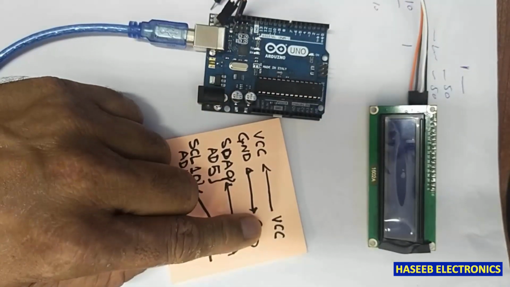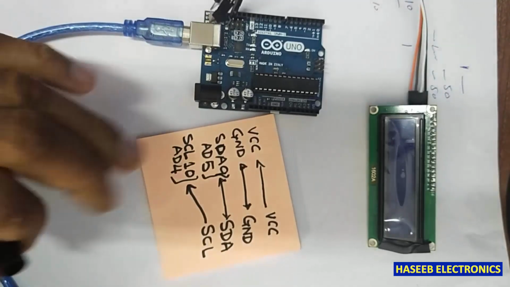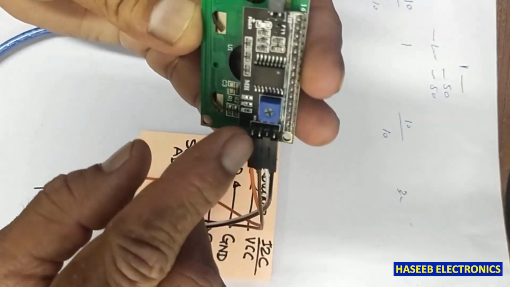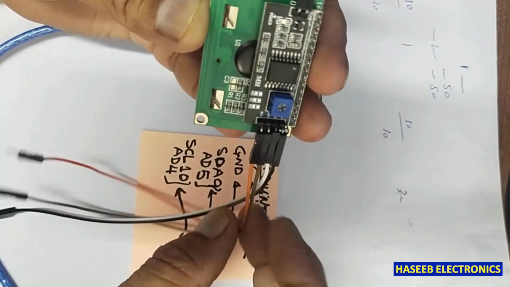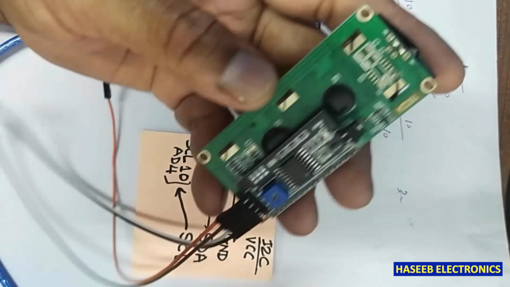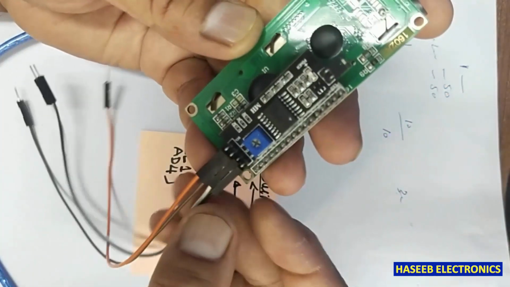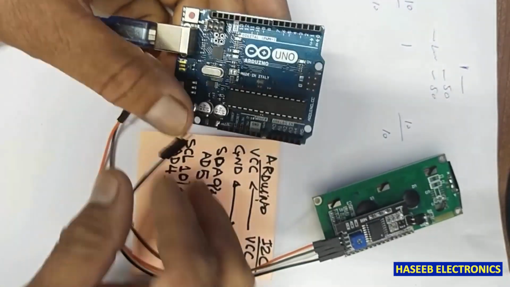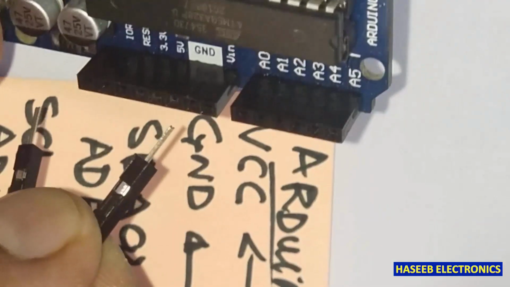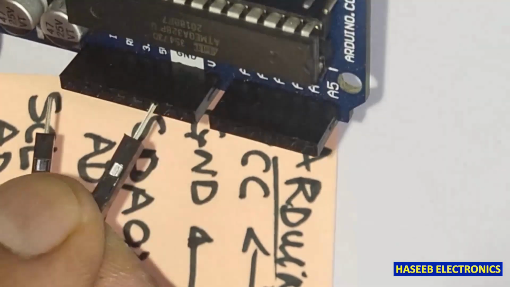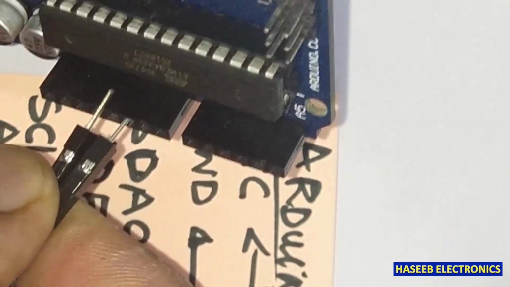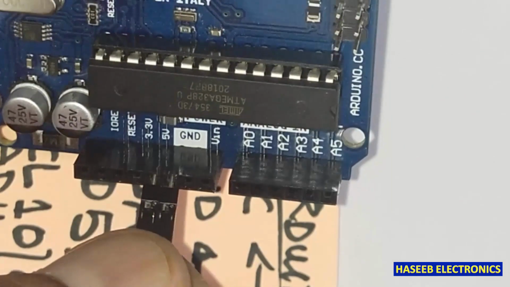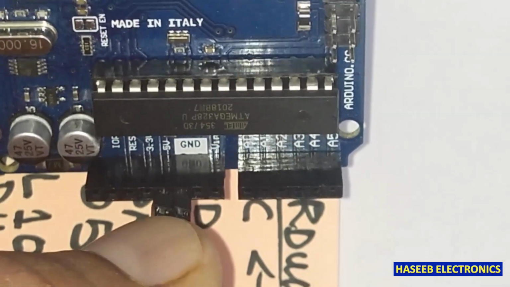Here are the connections. Here we have our I2C module and here is our Arduino. The pin names are marked here, VCC and ground. The first pin is ground, the black wire, and we will connect black to the ground of this Arduino board. So ground goes to ground, and VCC we will connect to the VCC pin. Both are close together here, ground and VCC.